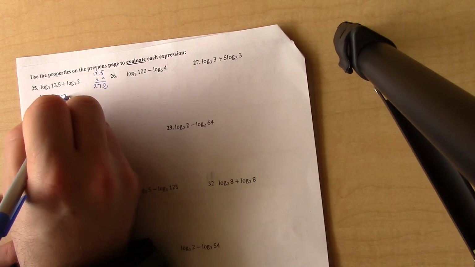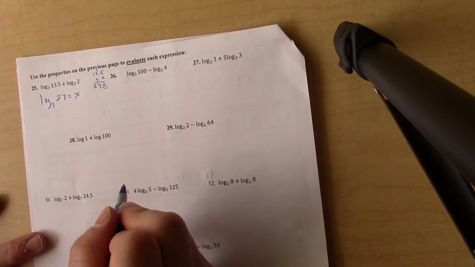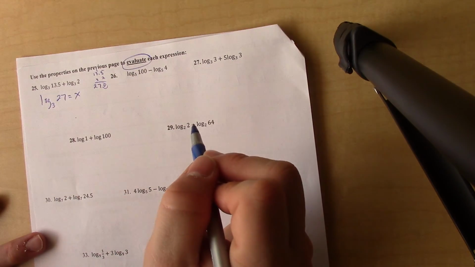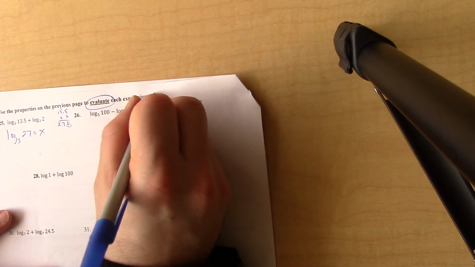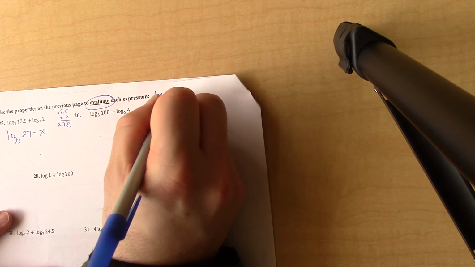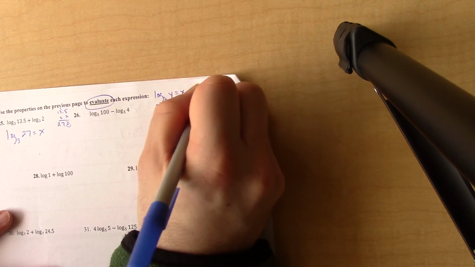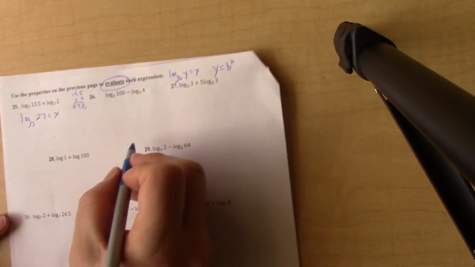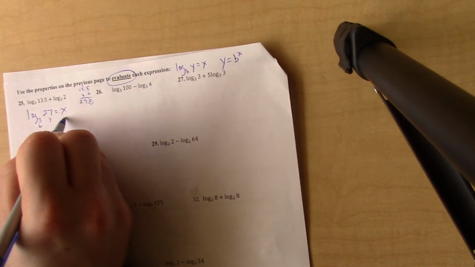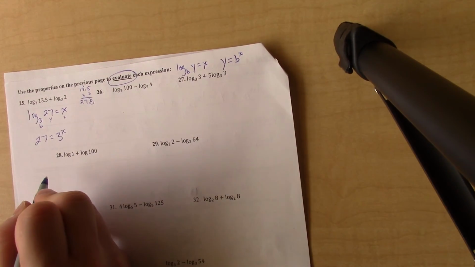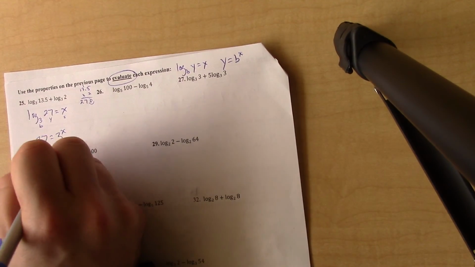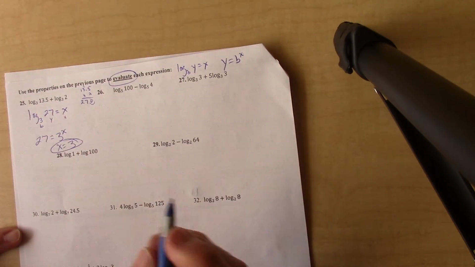Now, if you set this equal to x, because that's what we're solving by evaluating, then it's a simple problem, because if you remember from yesterday, log base b of y equals x transfers to y equals b to the x power. So let's b, y, x, rewrite it in that form, 27 equals 3 to the x power. 3 to what power will give me 27? Well, 3. There's my answer.